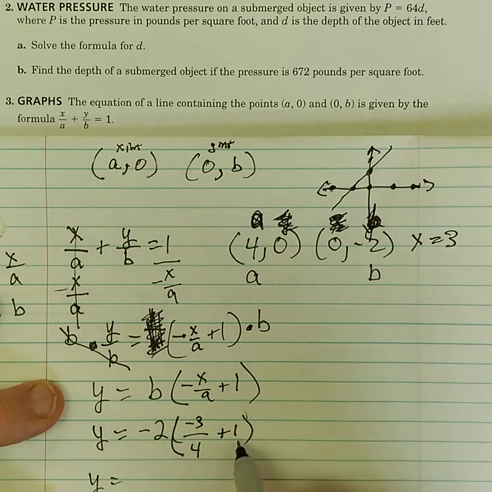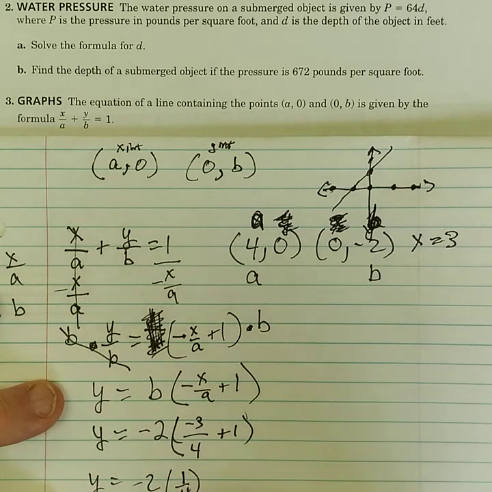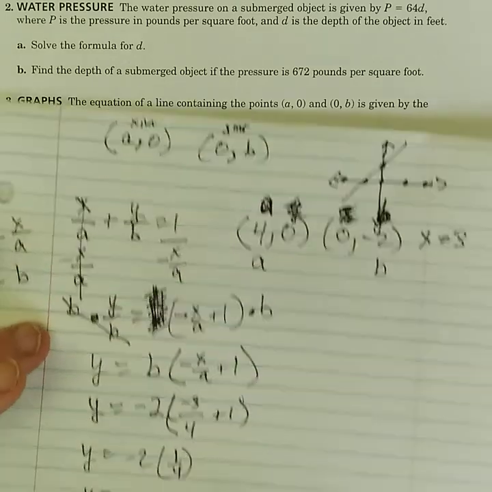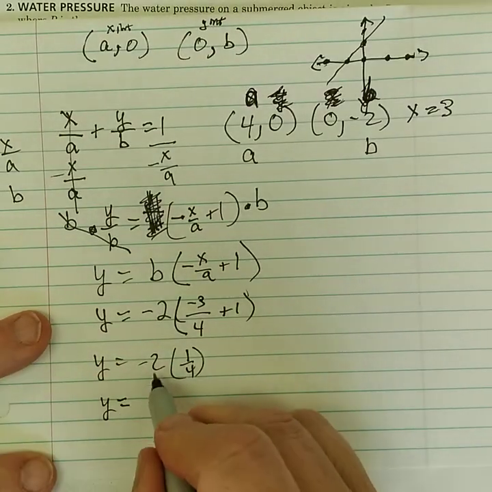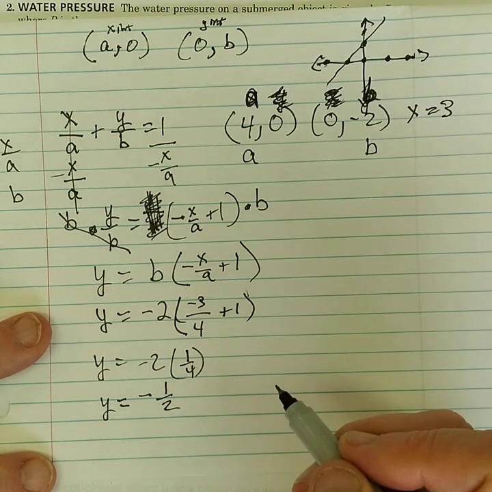Negative 3/4 plus 1 is 1/4, and then times negative 2, a negative times a positive is negative, and 2 times 1/4 is 1/2. Okay?